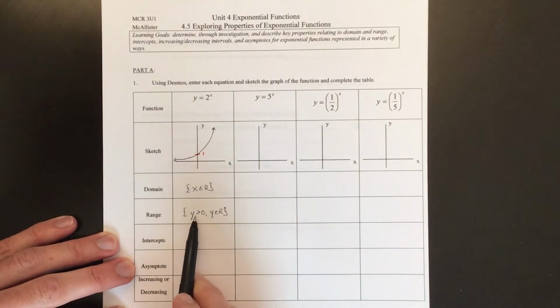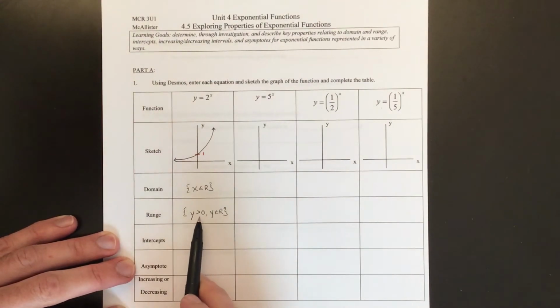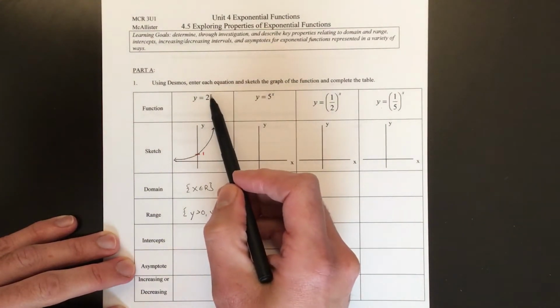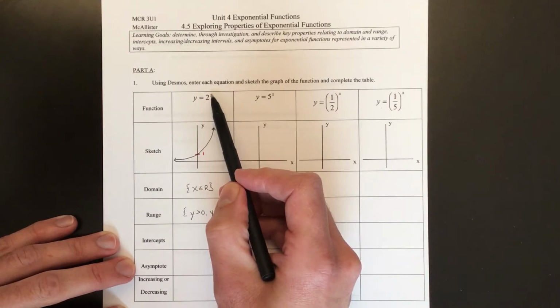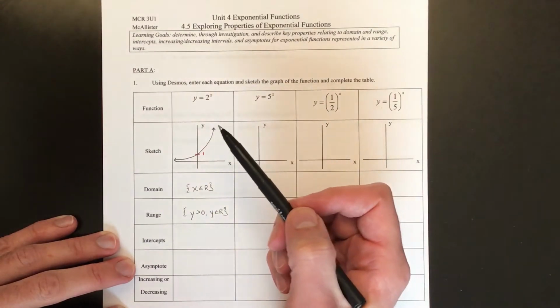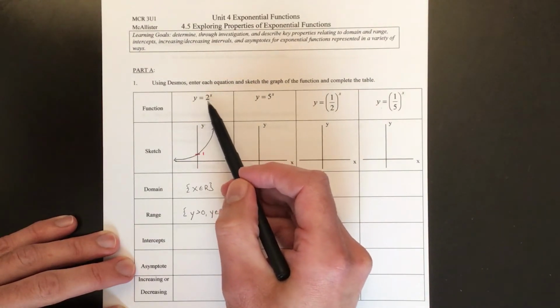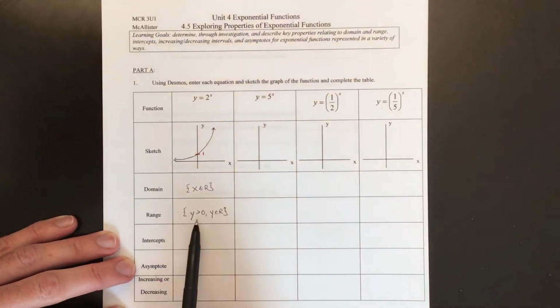Now notice that y has to be greater than 0, but not equal to. And that's because if I put something in here for x as an exponent, I can never get this entire power to equal 0, right? Because 2 to the exponent of 0 would be 1. There's nothing I can do that can make this actually 0. And because of that, y has to be greater than 0, not equal to.